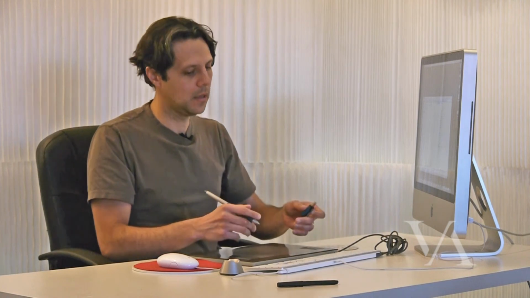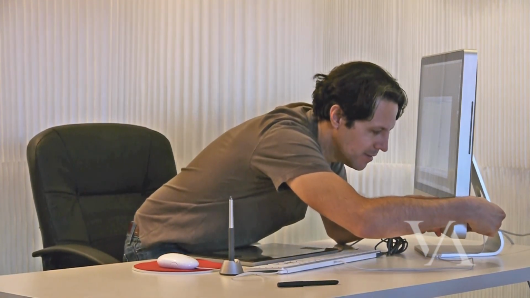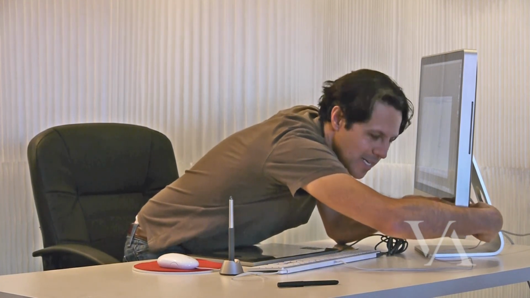The bouncing ball. You can easily insert this thing. Steve Jobs, this is not ergonomic. There you are.